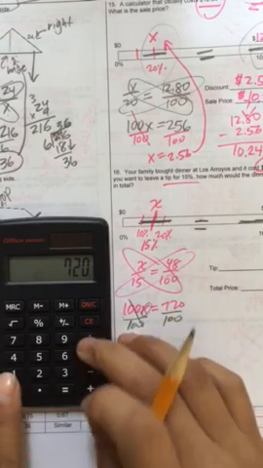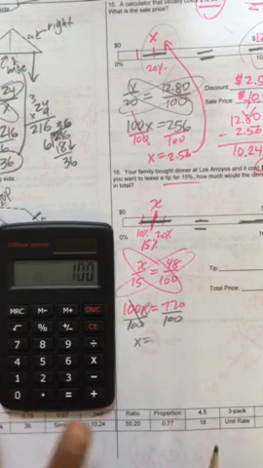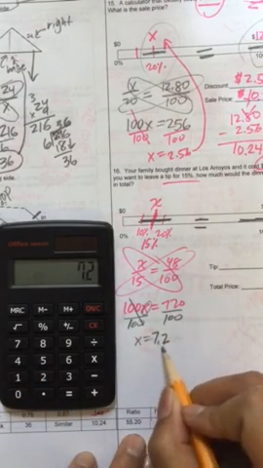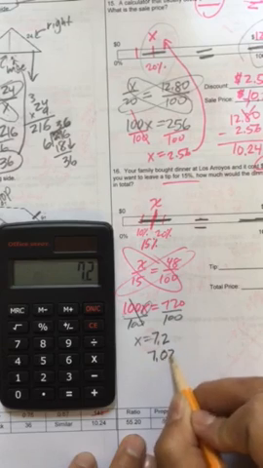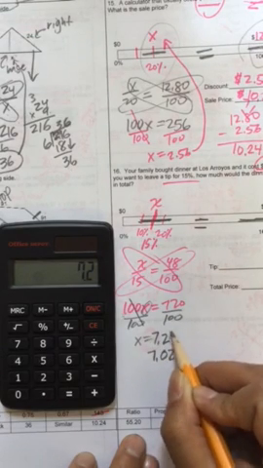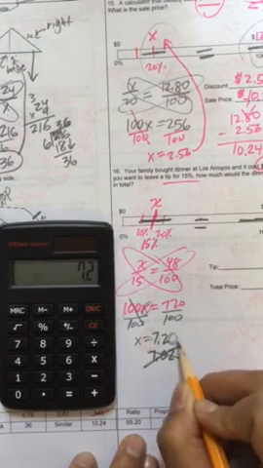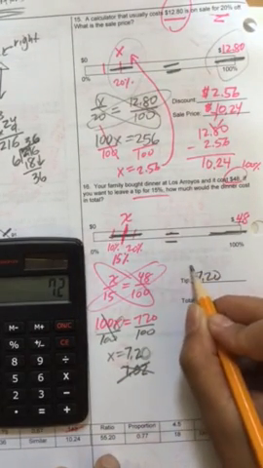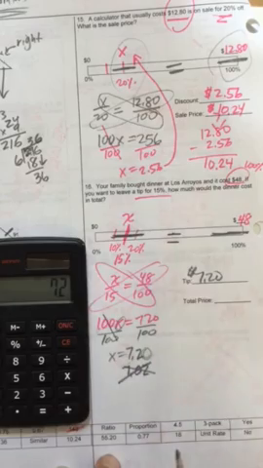What is 720 divided by 100? That's 7.2. There's nothing in the hundredths place, so that's $7.20. And that's how much you're going to tip.